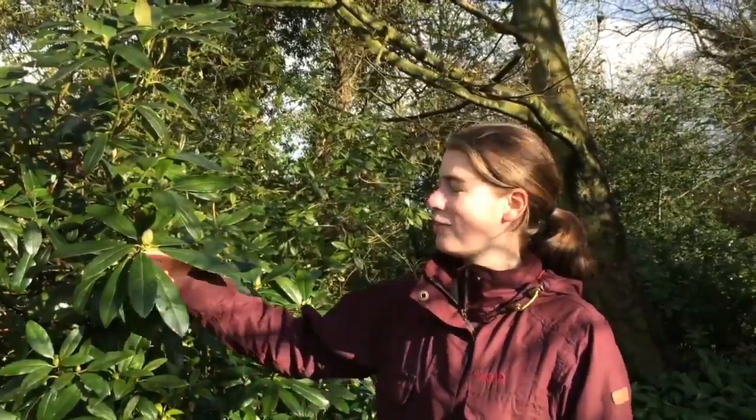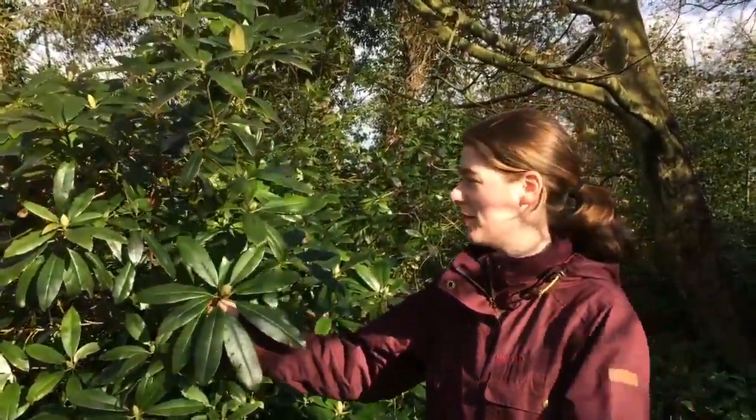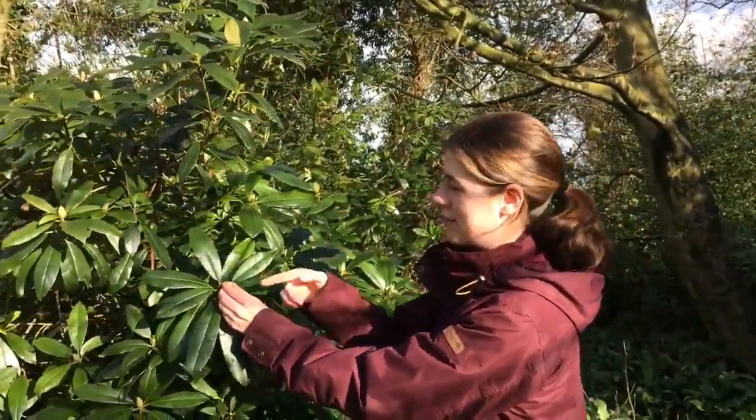Here we have a rhododendron bush. The reason why it was introduced originally was because of its really bright, pretty pink flowers that you can start to see here. Some of the negative impacts that the rhododendron has on the ecosystem: it reduces the abundance of worms, birds, and other wildlife.